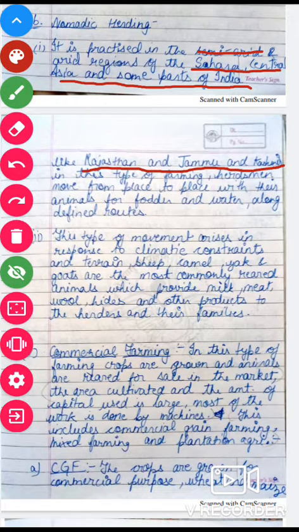In this type of farming, herdsmen move from place to place with their animals for fodder and water along defined routes. Remember this phrase, defined routes. You can write this as one point.